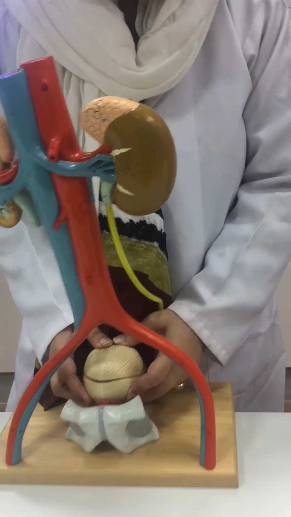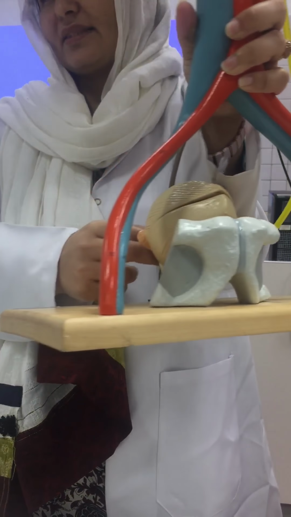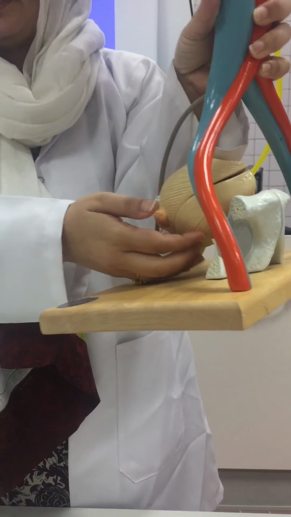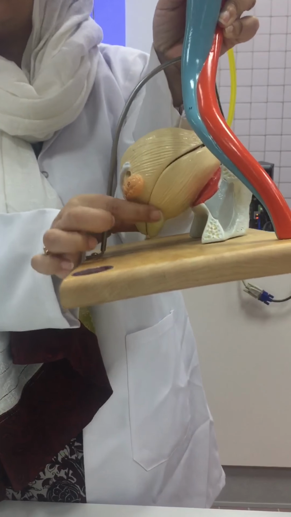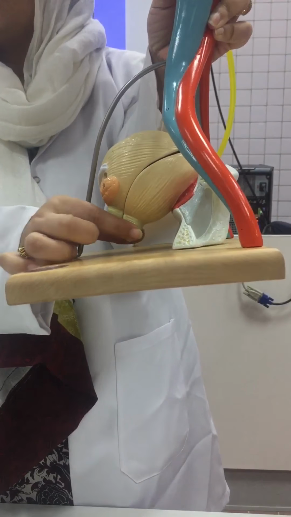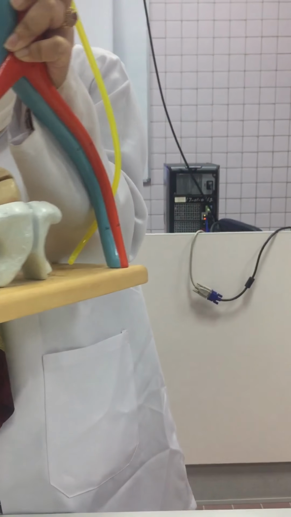Then another thing that you should know, the bladder has apex to the front, base behind, neck below. This is the fundus and the body. Below the neck you can see this gland, which is called as prostate gland.